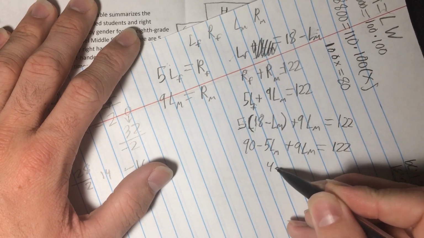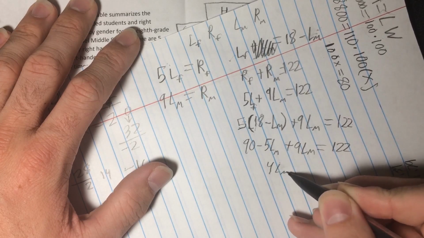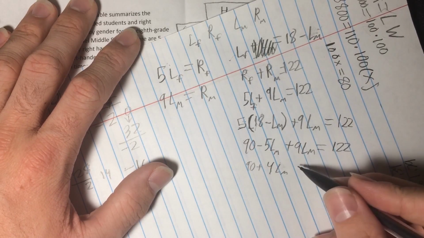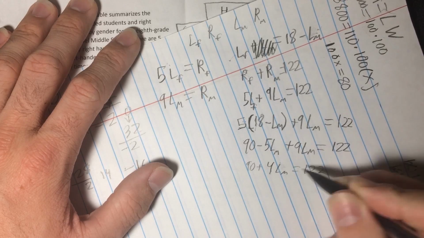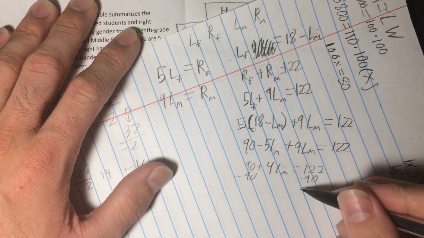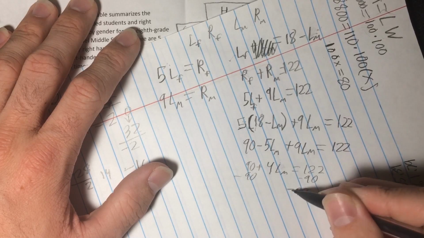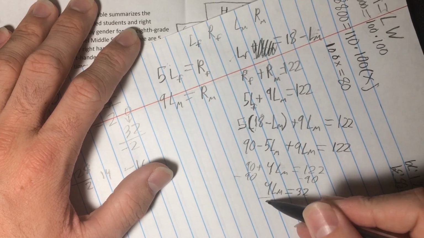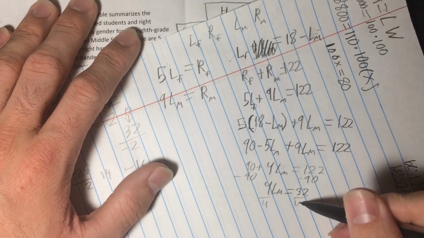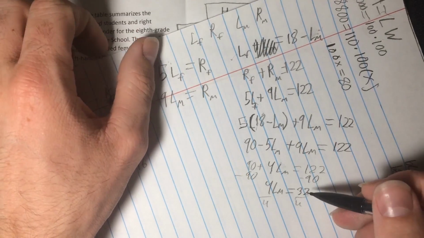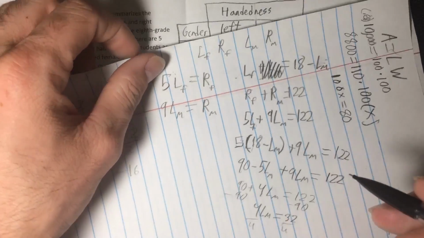And we simplify this, so that's 4LM plus 90 equal to 122. Minus 90 minus 90, so that's going to give us 32 equals 4LM. Great, now divide both sides by 4, and we get LM is equal to 8. So the number of left-handed males is equal to 8.